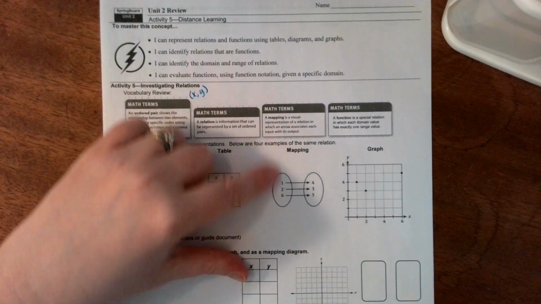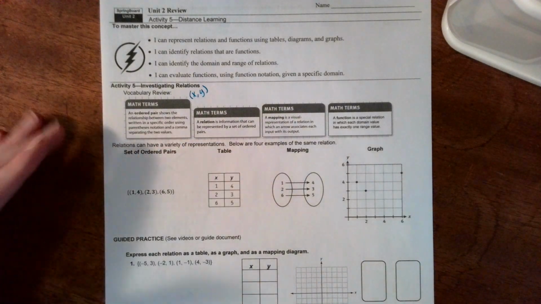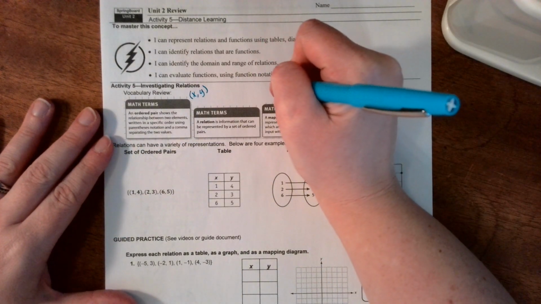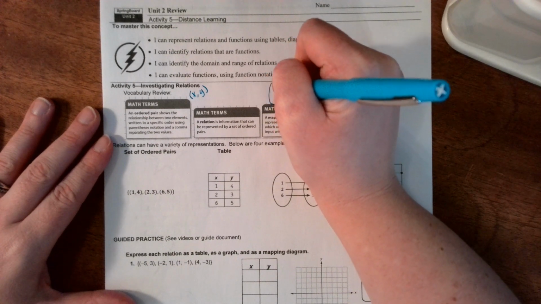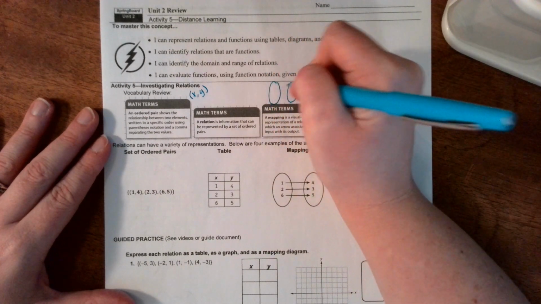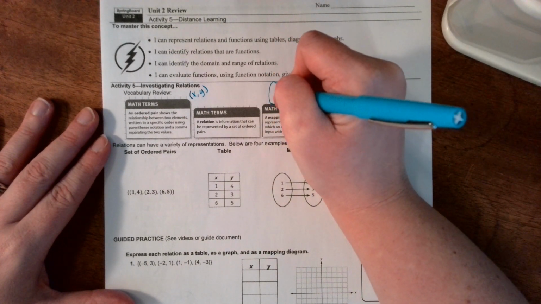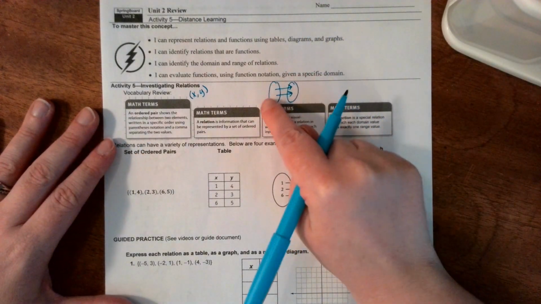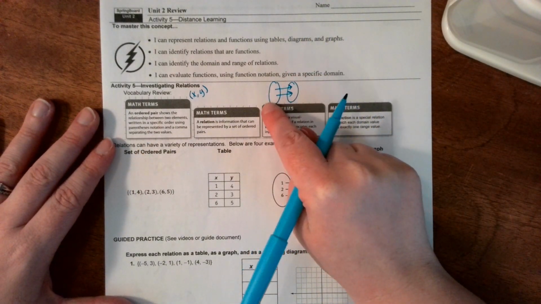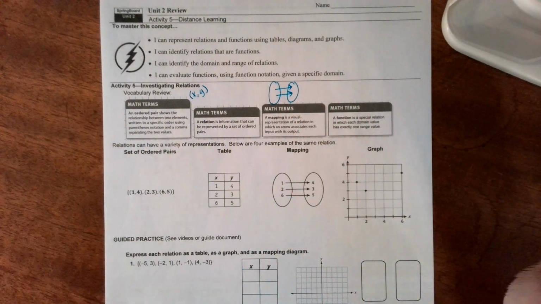A mapping is basically just a visual representation of a relation. You can have all your x's in one bubble, all your y's in another bubble, and you just draw an arrow from each x to each y, showing that, hey, this x maps to this y. This x maps to that y.